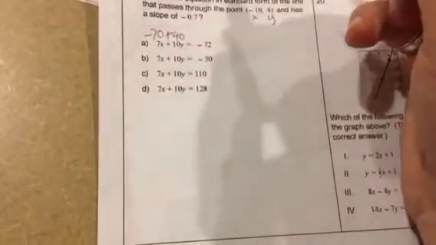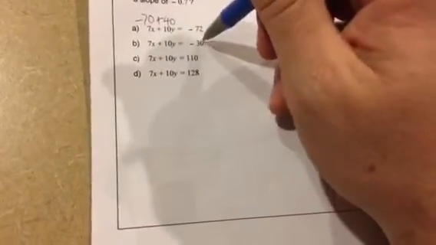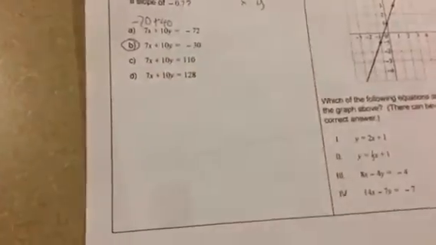On this one, standard form again. The negative 10 is my x. The 4 is my y. Negative 10 times 7 is a negative 70. 4 times 10 is 40. So I'm taking a negative 70 and I'm adding 40. In this case, the only one that equals is negative 30.